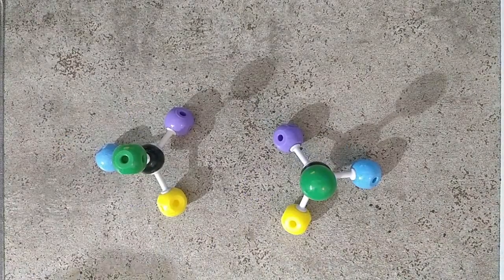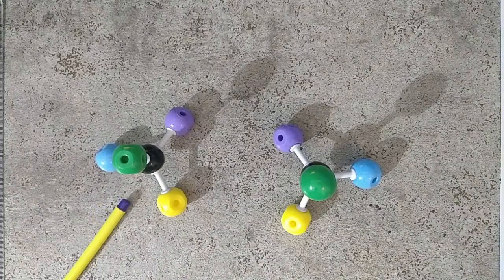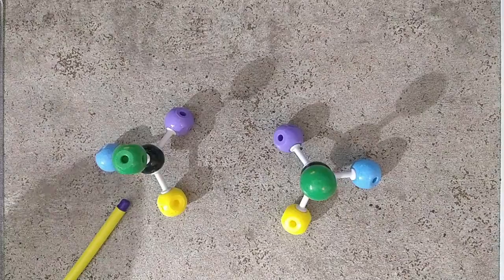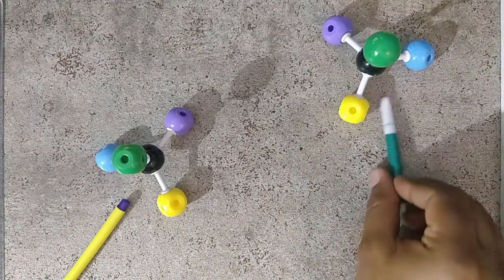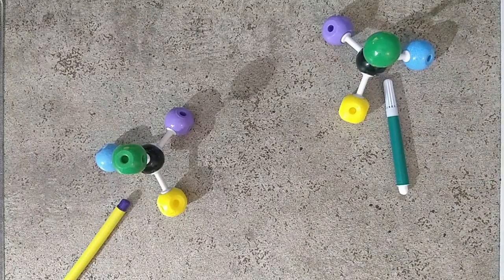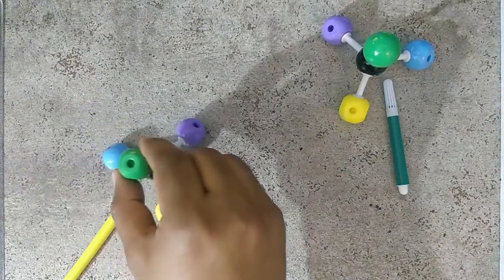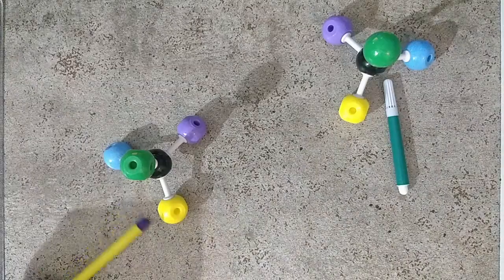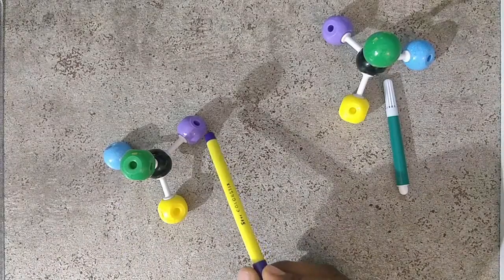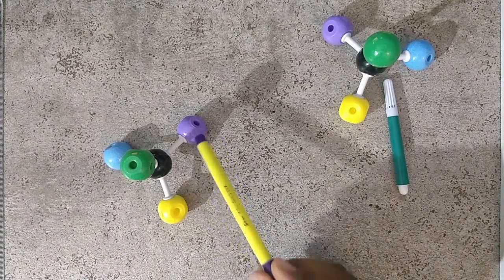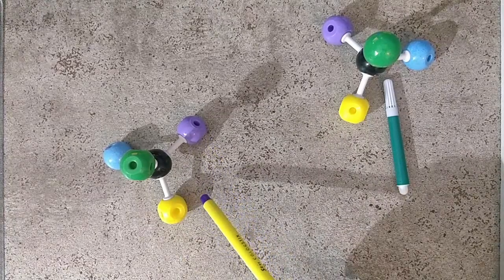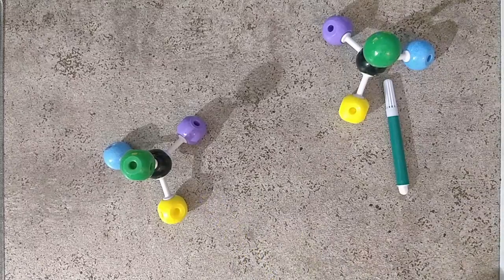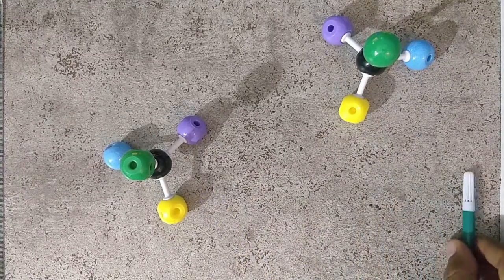The one on the left is configuration 1, and the one on the right is configuration 2. So let's keep it here inside in a corner. Let that be our configuration 2. This is configuration 1. Now what I am going to do here is swap just two of them, any two of them, and see what happens.